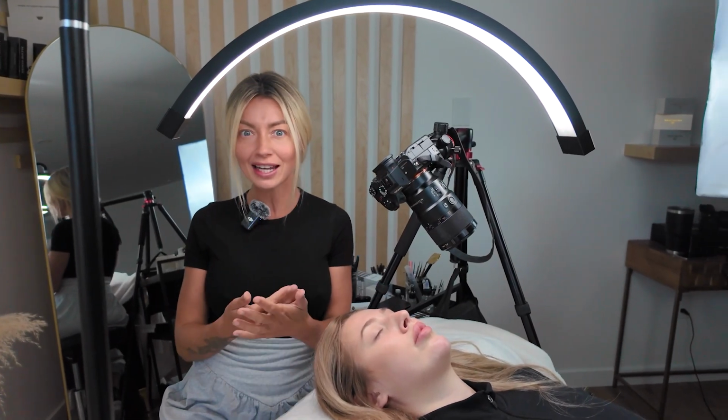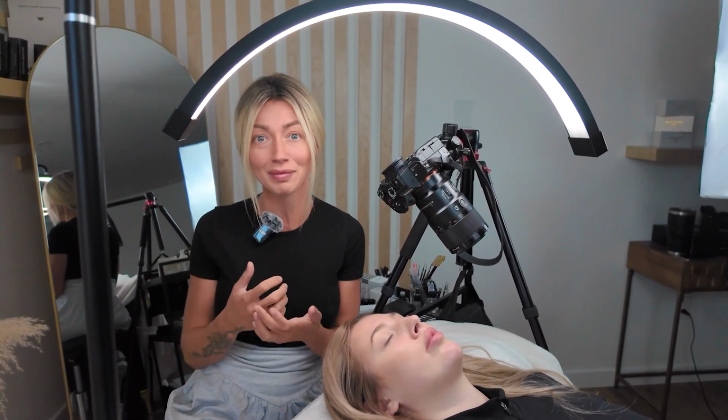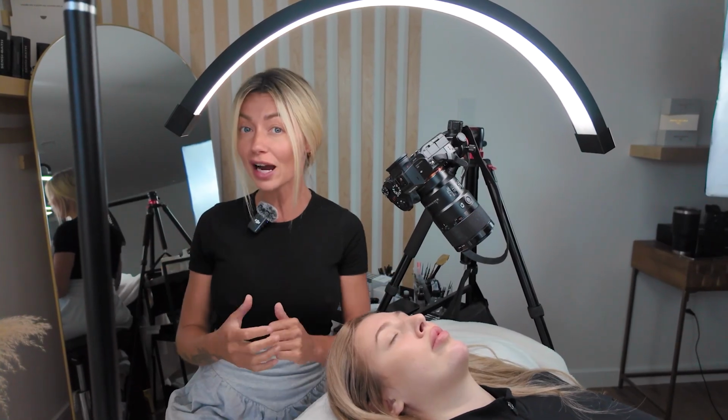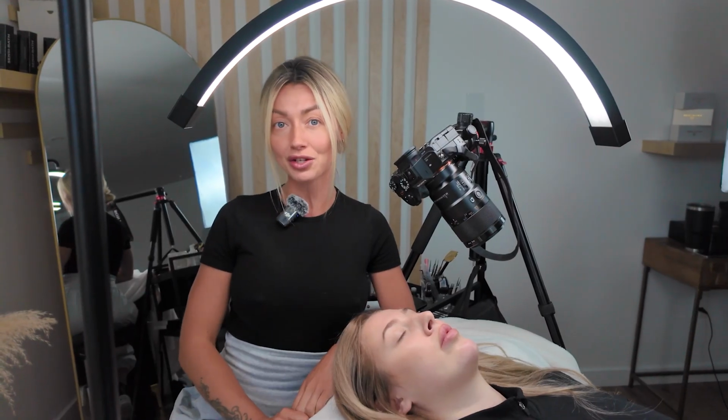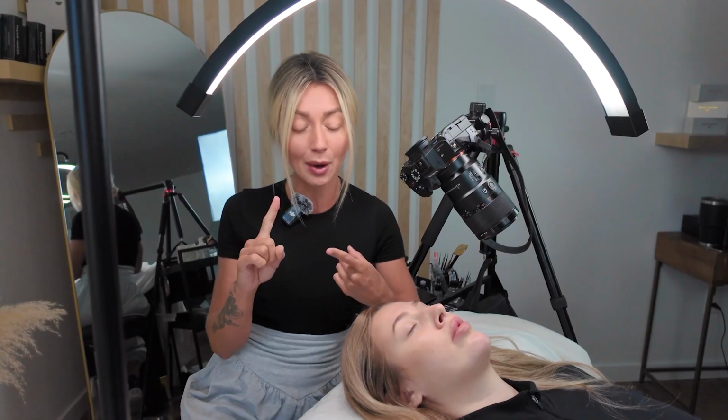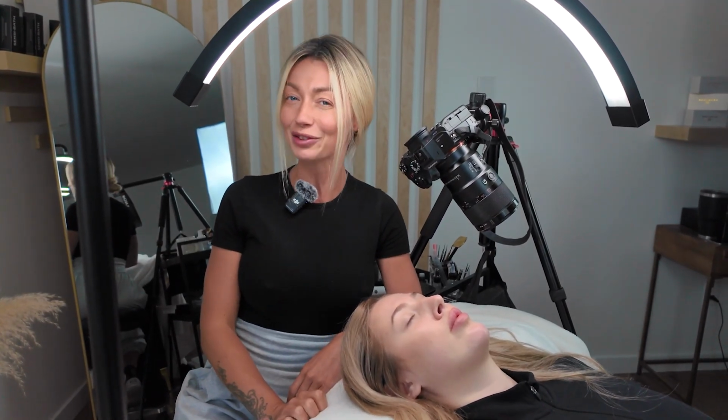Have you ever been lashing a client and this one client, you just can't make the extension connect to the natural lash? It's like repelling, or it just won't connect. Maybe it slips around the natural lash. If that's ever happened to you, it's likely because your client has low porosity natural lashes, which is exactly what we're gonna be covering in today's tutorial. I'm gonna show you how to get amazing retention and application even when your client has low porosity naturals.